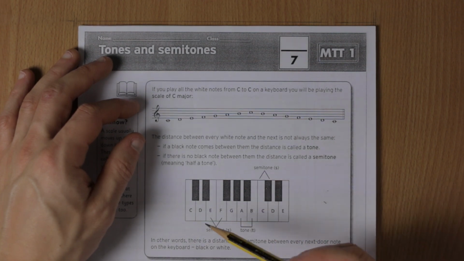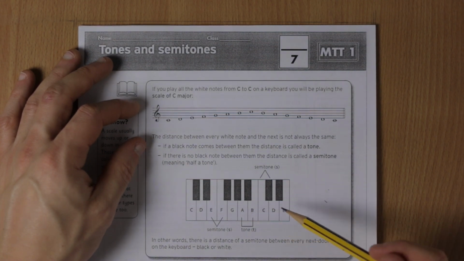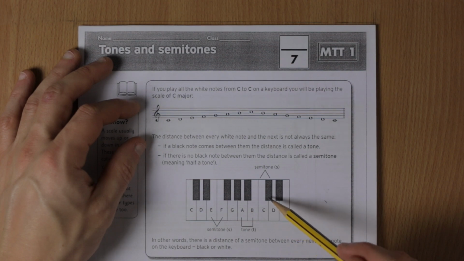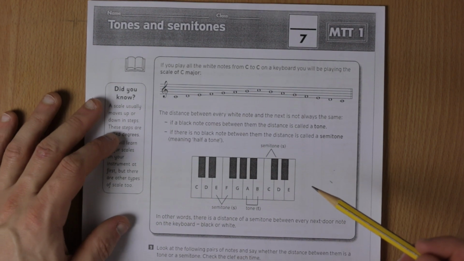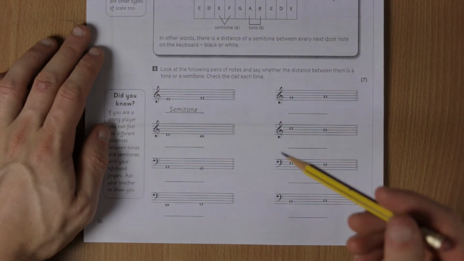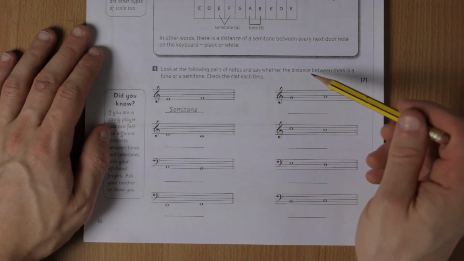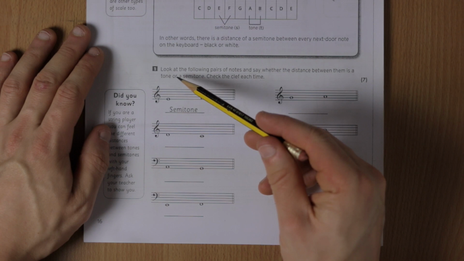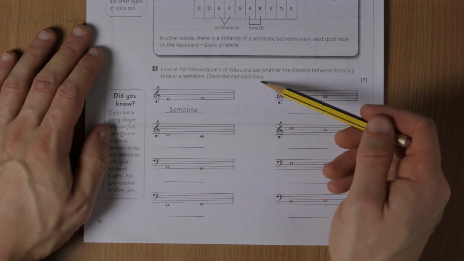Okay, so it says, in other words, there is a distance of a semitone between every next door note, every note that's immediately next to it on the keyboard. Okay, so let's have a look at what we have to do here then. So it says, question 1, look at the following pairs of notes and say whether the distance between them is a tone or a semitone. And it's telling you to check the clef each time.